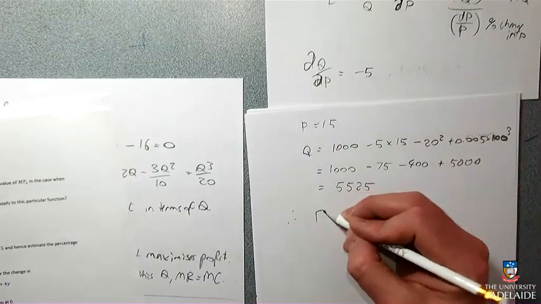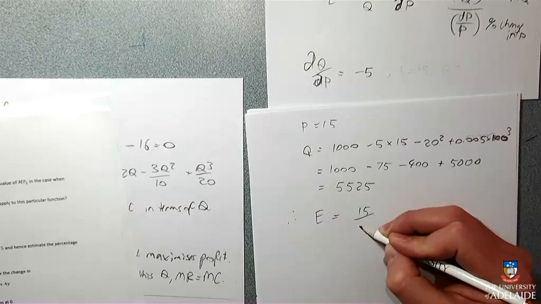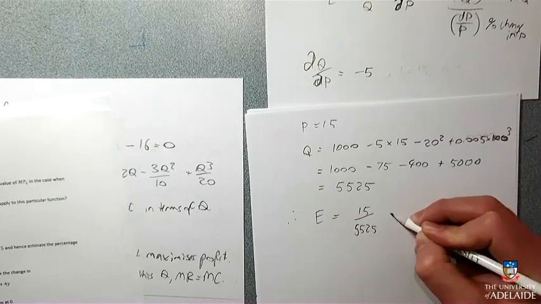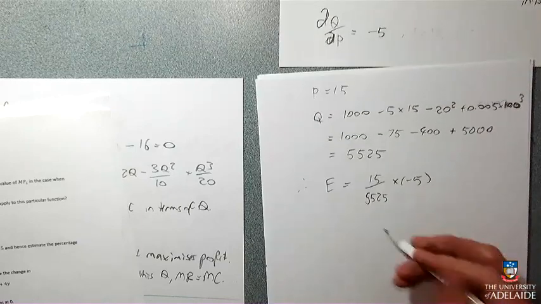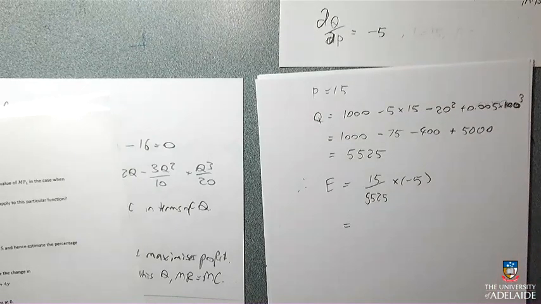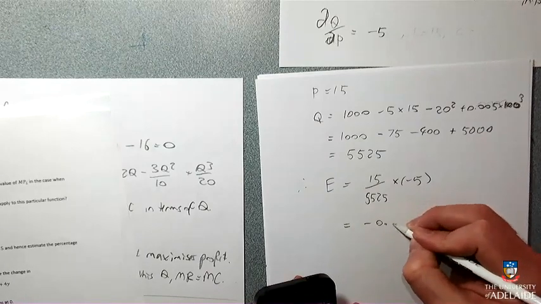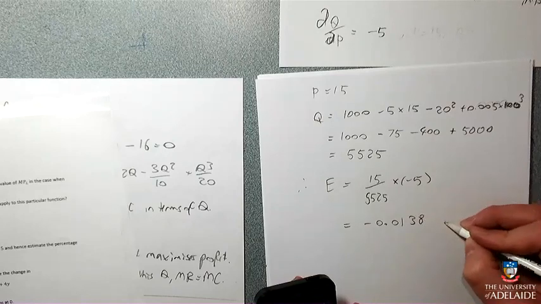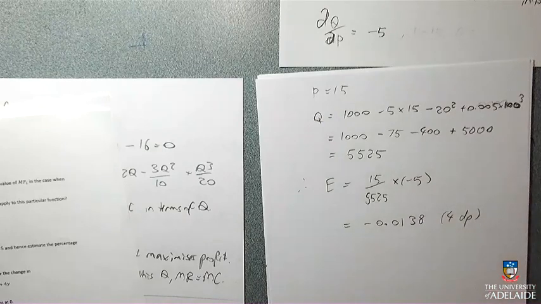Okay, and so therefore the E is 15 divided by 5525 times minus 5. And that one I do not plan to do without a machine. I guess they've all got a 5 in them, but no. 15 times minus 5 divided by... Four decimal places. Sure.